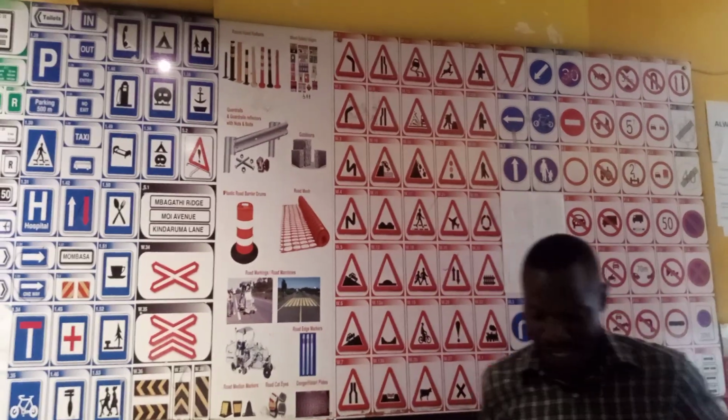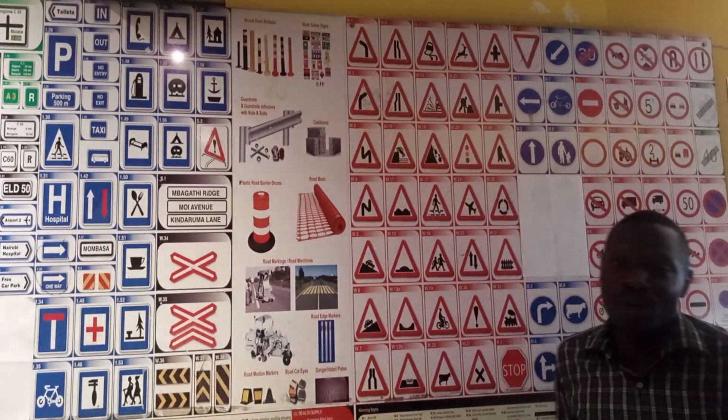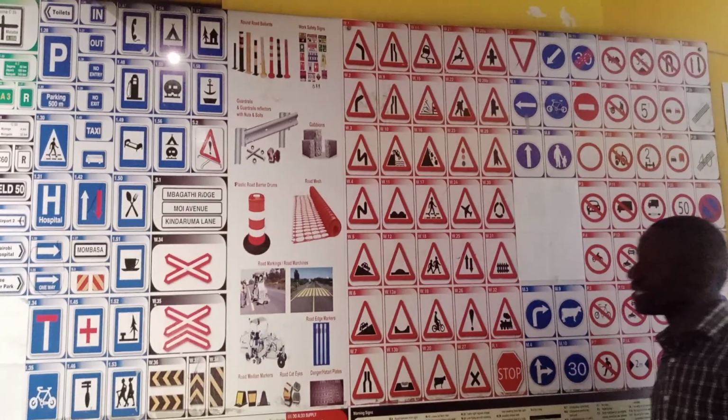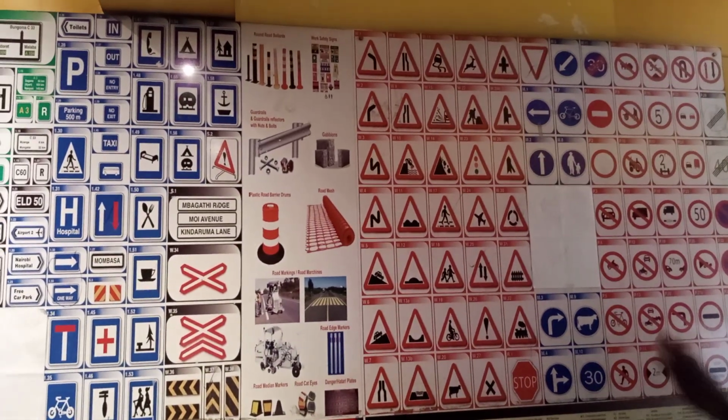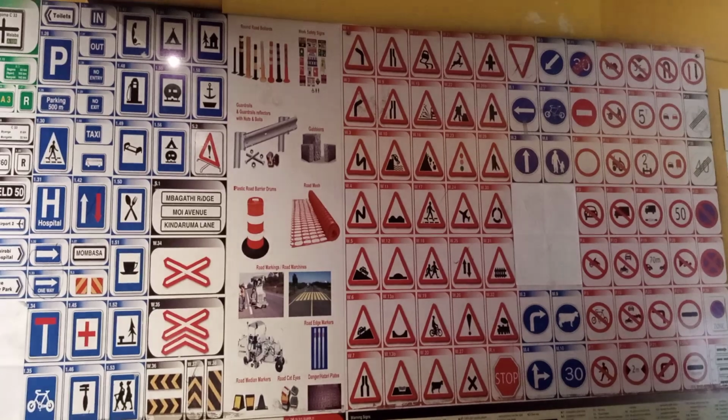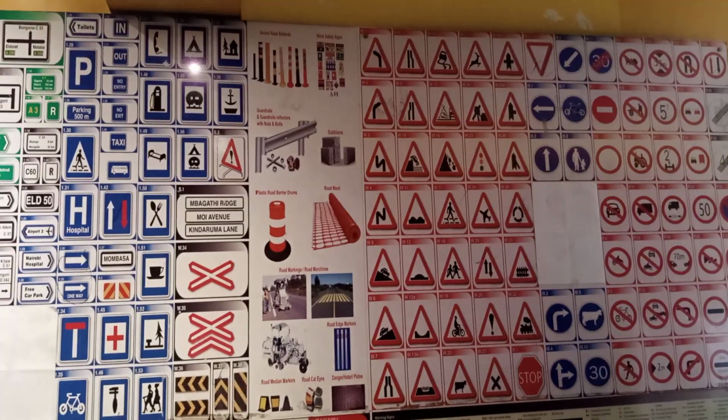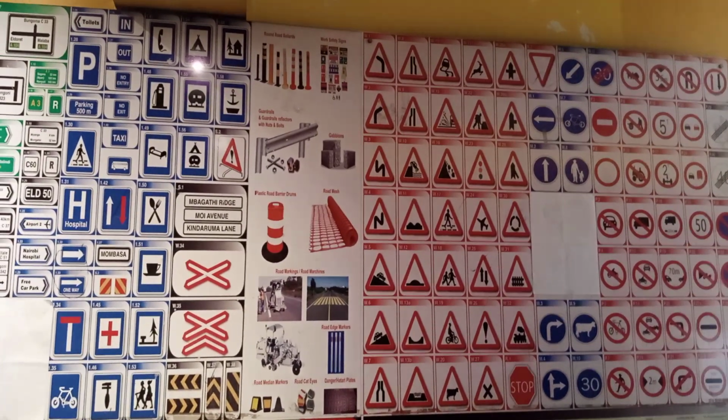All right. Welcome again. Today we want to talk about traffic road signs. As you can see, we have the road signs here, and it's very important that we also learn the traffic road signs.